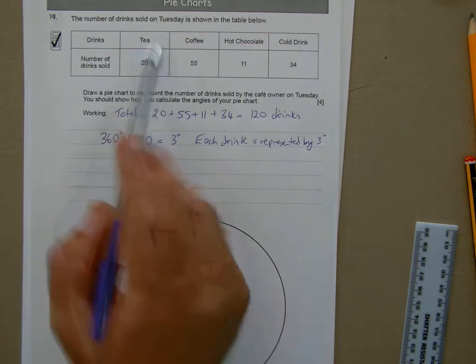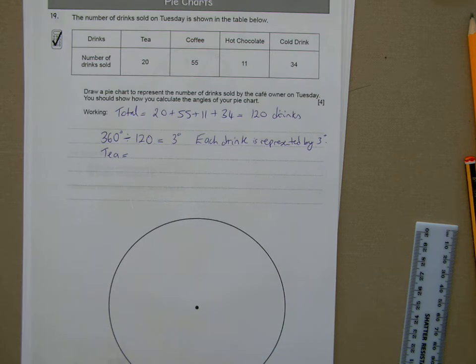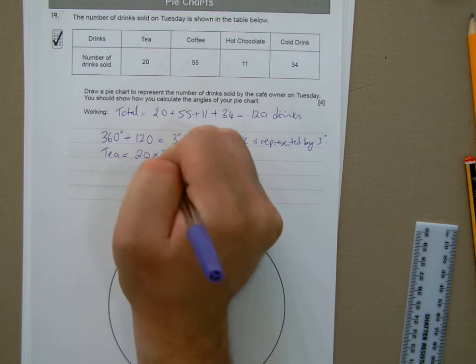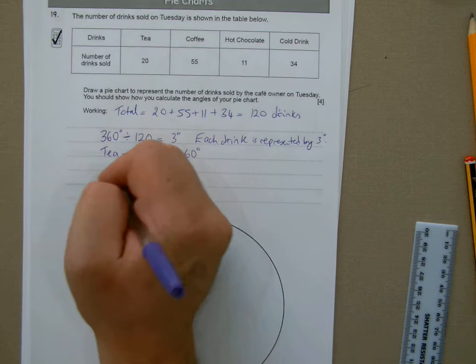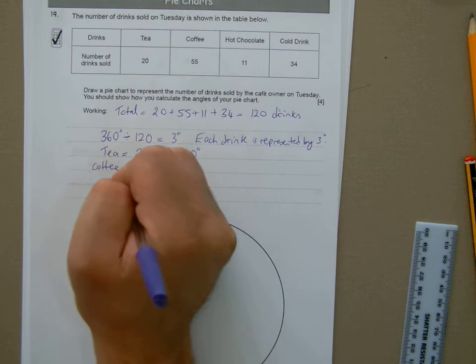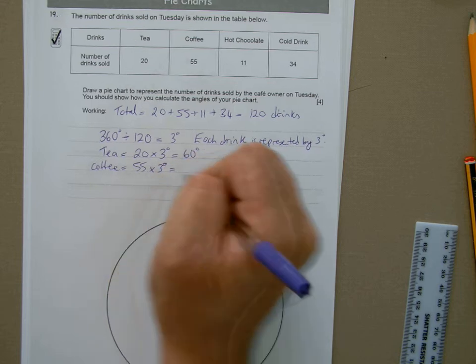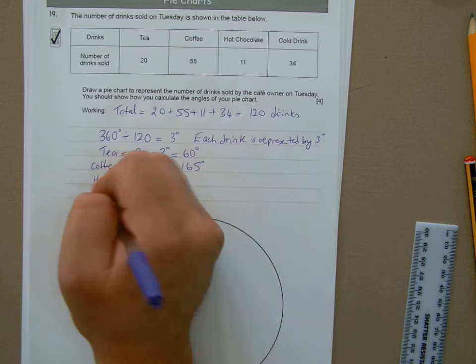If we start with tea, because there's 20 drinks of tea, then each drink, remember, is 3 degrees, so tea will be represented by 20 lots of 3 degrees, which is 60 degrees. Do the same then for the other drinks. So coffee, there's 55 of them, so 55 lots of 3 degrees, that's 165 degrees.